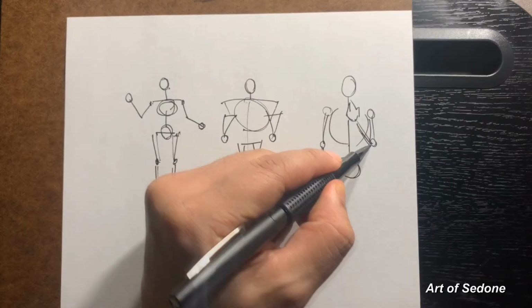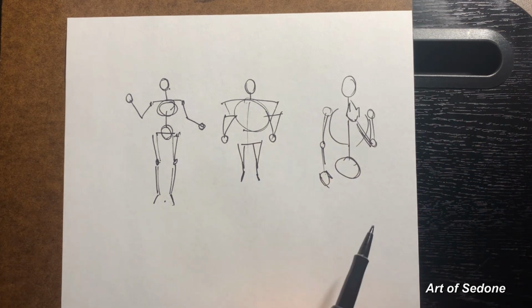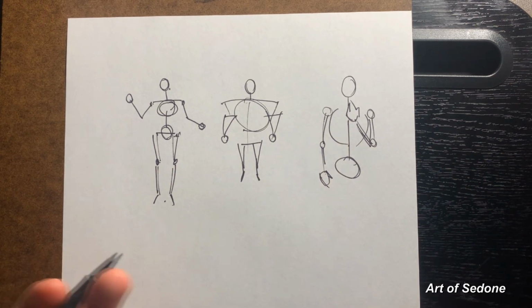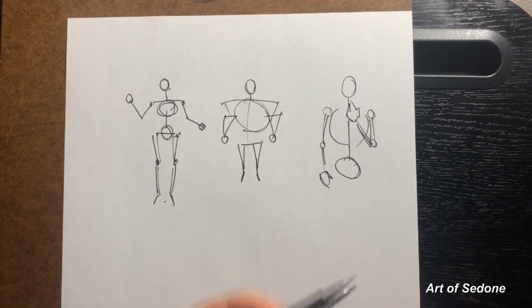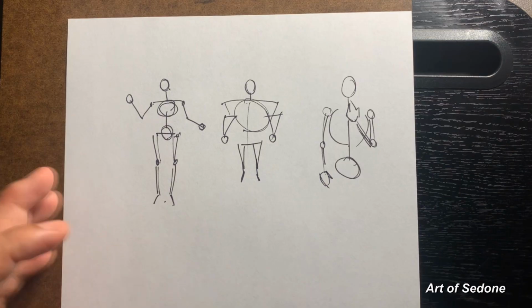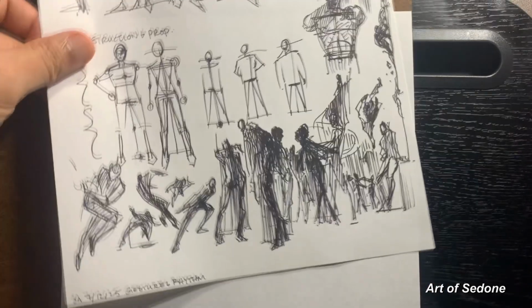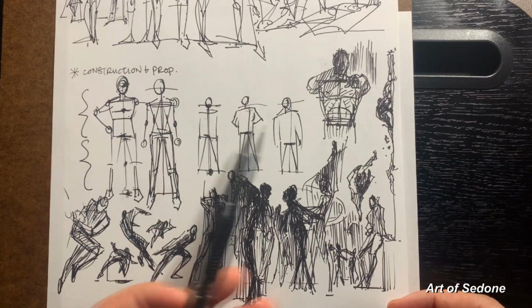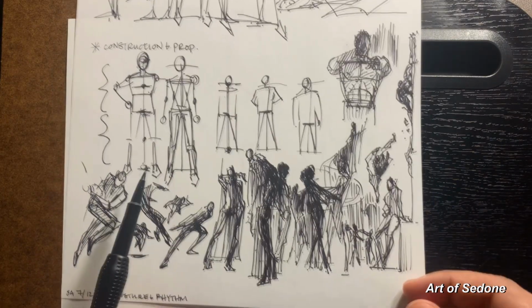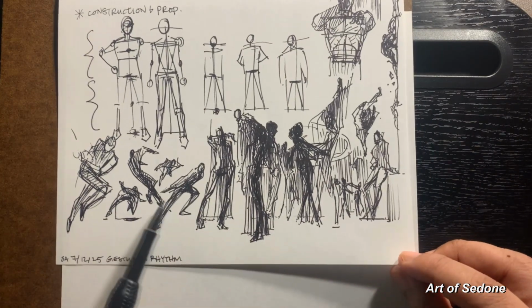For example, that's like a gesture. So it implies movement, obviously. Another way to think about it is that the gesture is being caused by the muscles. And just to move into what I did here, you'll notice that the proportions themselves aren't really doing anything. Here, it implies that the muscles are moving.